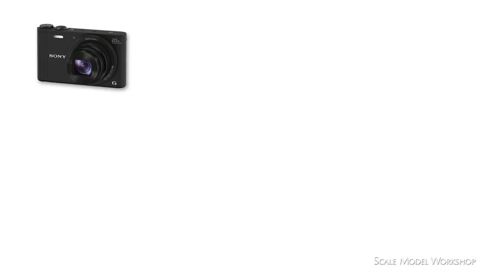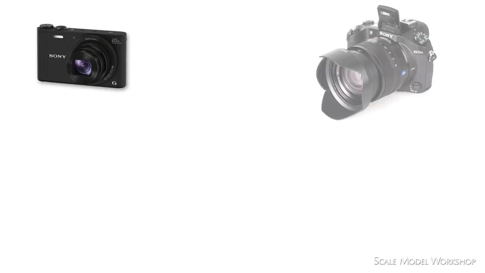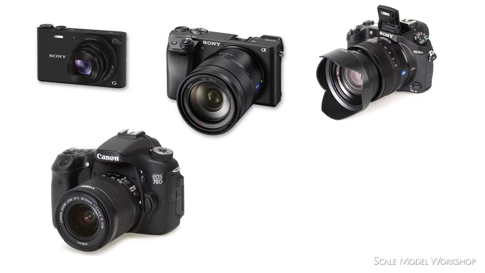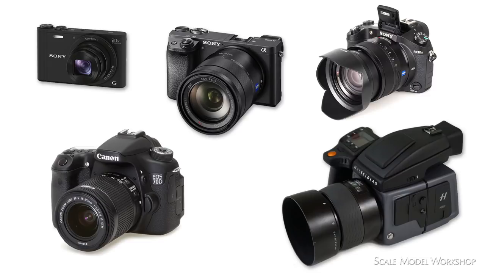Small compact cameras, cameras that resemble a DSLR but without interchangeable lenses, sometimes referred to as bridge cameras, actual DSLRs, which are the digital equivalent of a 35mm SLR, mirrorless interchangeable lens cameras, and a variety of medium format cameras. While you can use any of these to record an image, some of these have features that allow you to achieve better results.